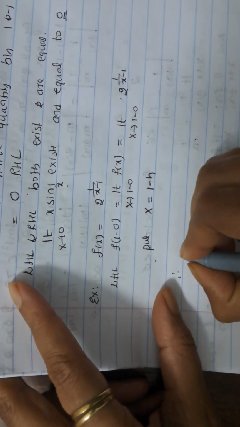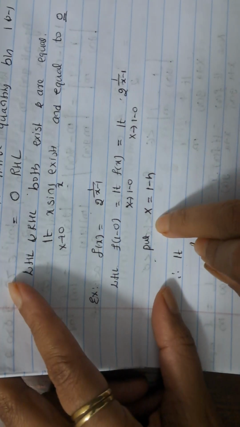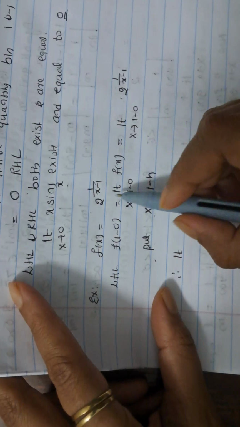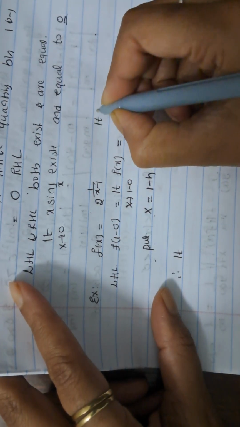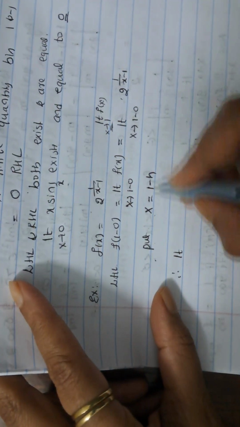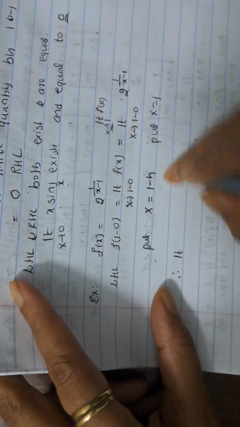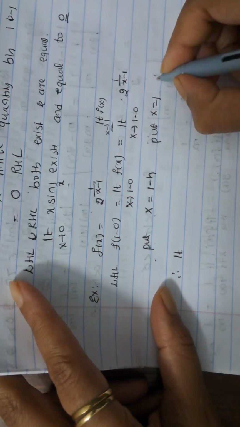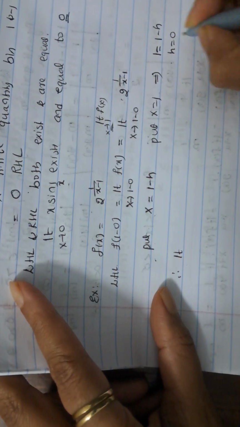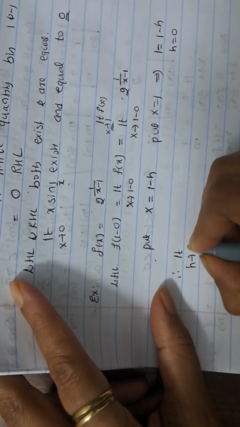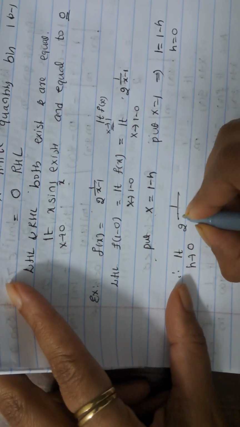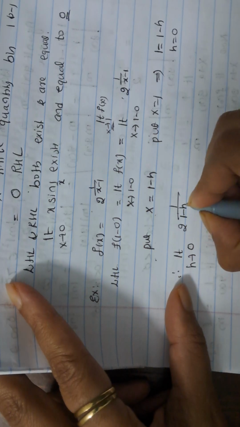So therefore, as x is tending to 1, in this case we have to check, right? They have given us to check whether limit of f of x as x is tending to 1 exists. So as x is tending to 1, put x equal to 1 minus h, so h equal to 0. So therefore limit as h tends to 0, this will be 2 to the power 1 over, x is 1 minus h, minus 1.